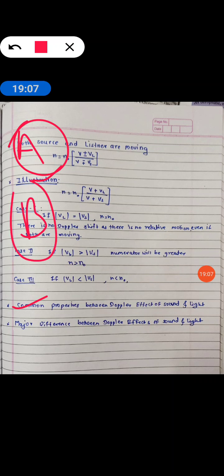B, second property, recorded frequency is higher if relative approach. जर source आणि लिस्नर जे ते एकमेकाच्या जवळ येत असतील, both are approaching each other, then the recorded frequency is higher. Then third one, recorded frequency is lower if there is a relative recess. If both are going away from each other, recorded frequency is less or goes on decreasing, lower frequency is there.